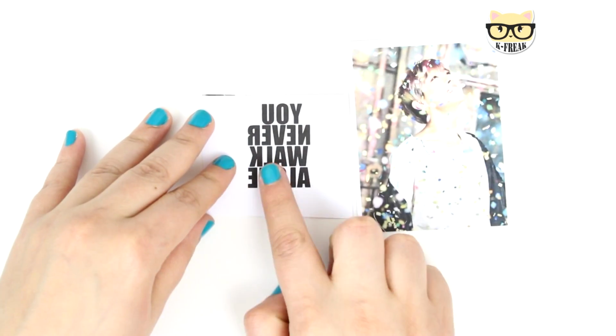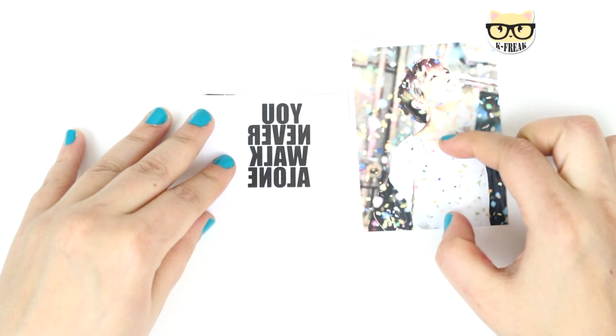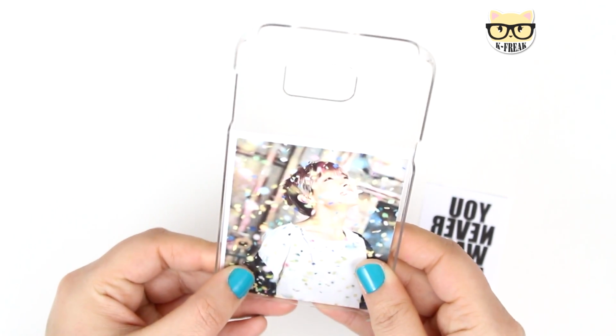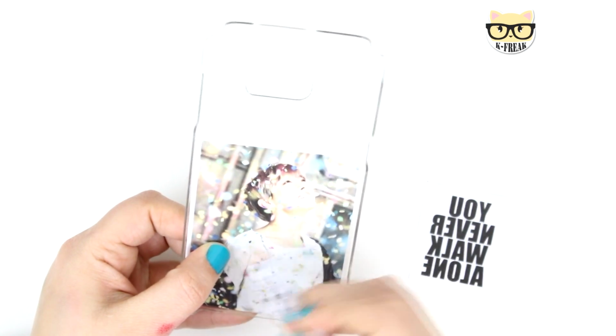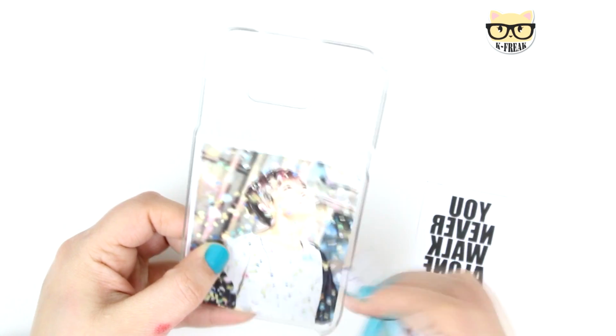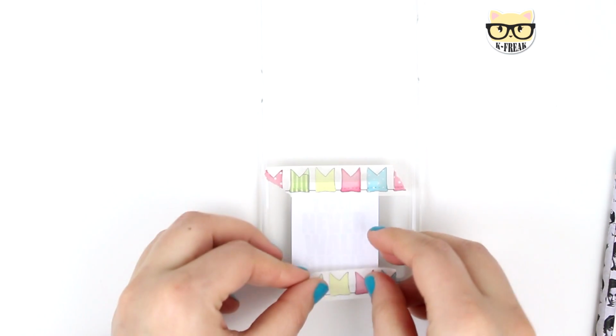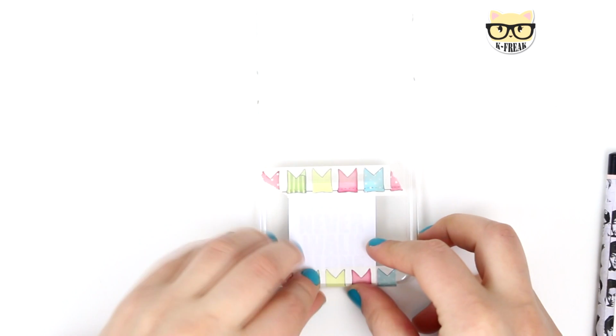So now moving to J-Hope's phone case, I wanted the text to be in the silhouette of J-Hope, so I just placed the picture and marked where the shoulders are, so I made sure that the text will fit in. Now I'm just taping it, and I will paint it from the inside, just as I did with Jimin's case.